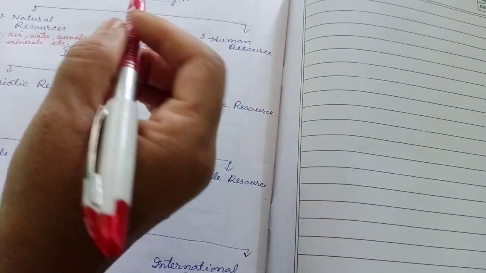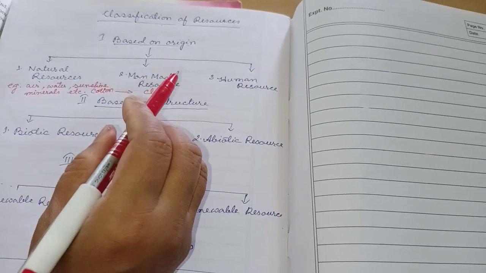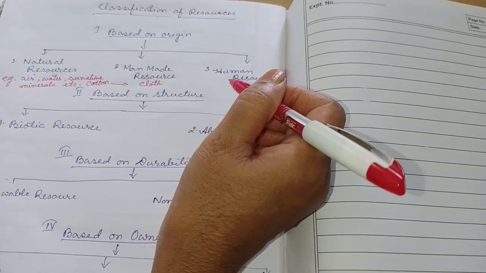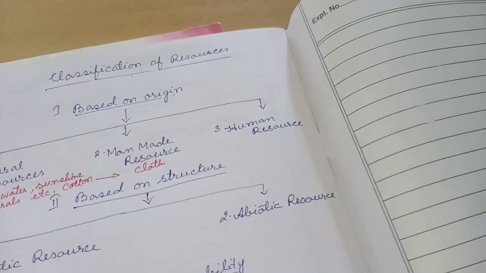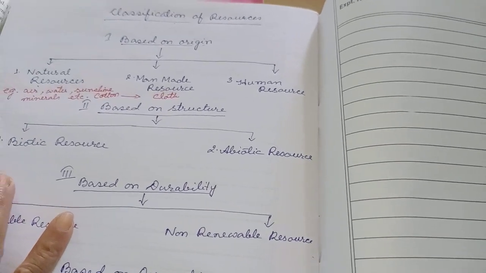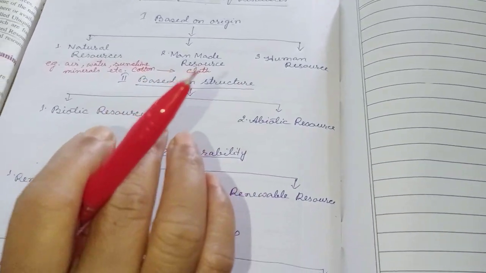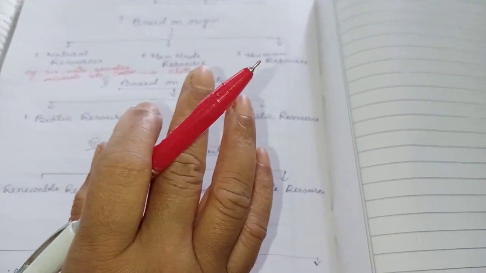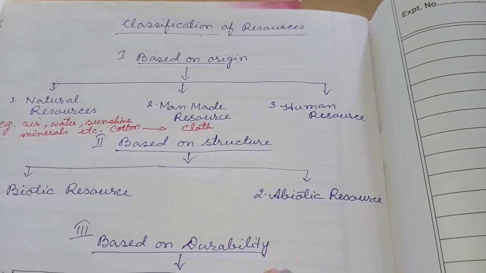For making different types of products, people use different types of technologies. So these natural resources are collected by man from nature, and by using technologies they make different things. Without human beings, natural resources are useless.